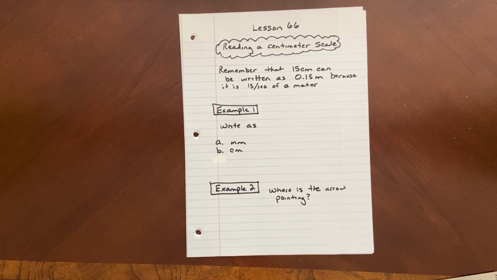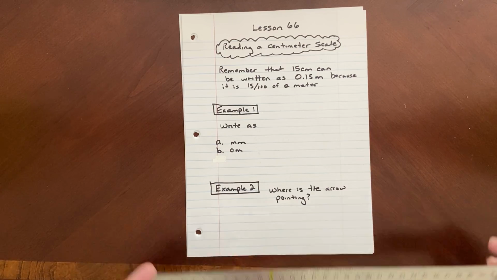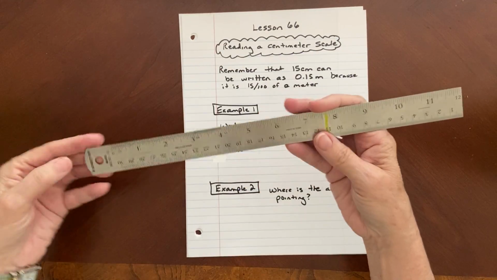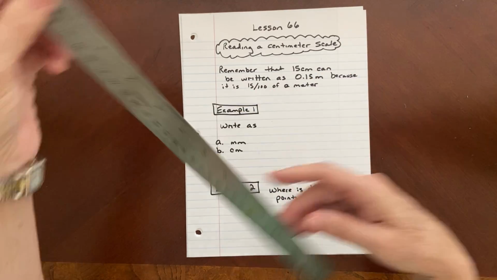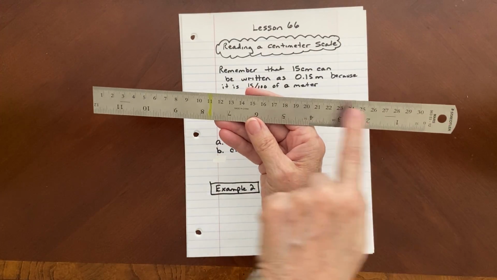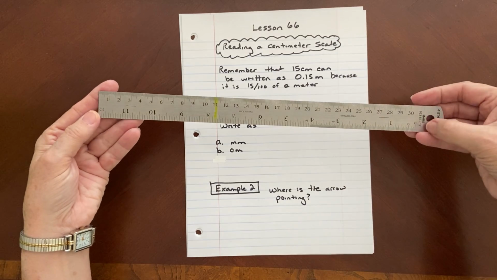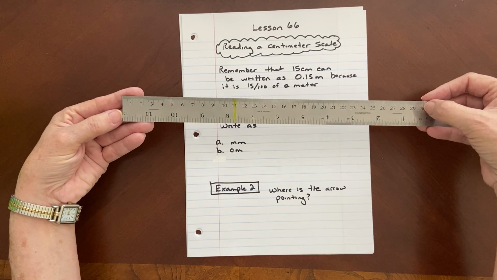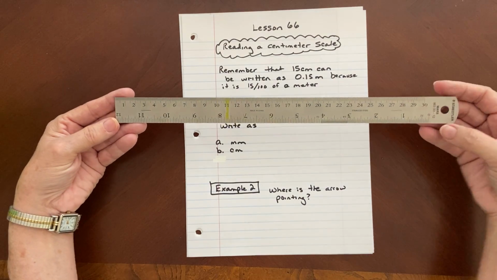Okay, this is lesson 66, reading a centimeter scale. It's not very much different from what we just did when we were talking about meters. Now we're going to talk about a centimeter scale. In this one, I have a ruler. It's a 12-inch ruler, a regular foot ruler, but it also has the metric system on this side. So you see that 12 inches is a little bit more than 30 centimeters, right?